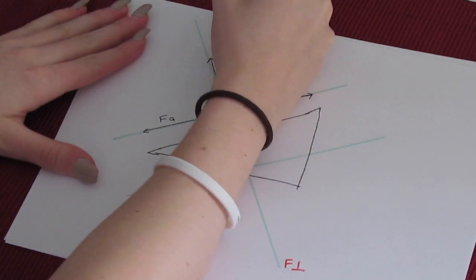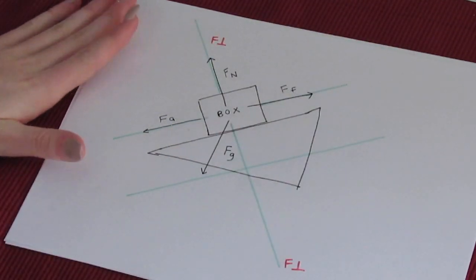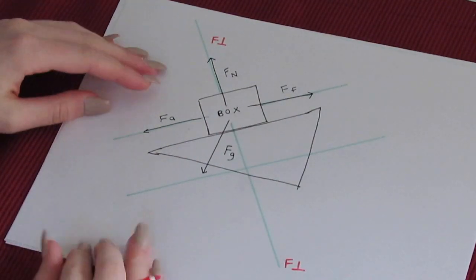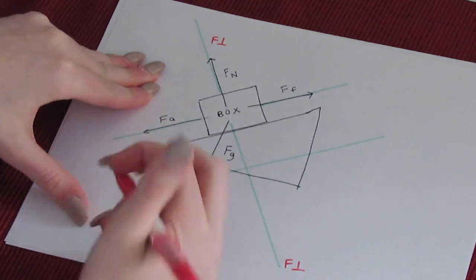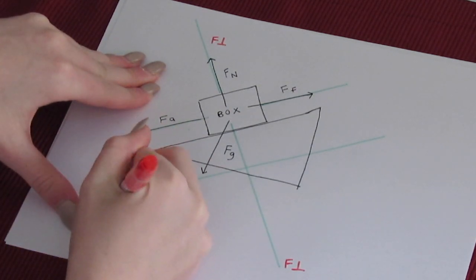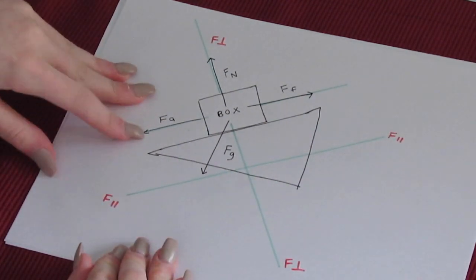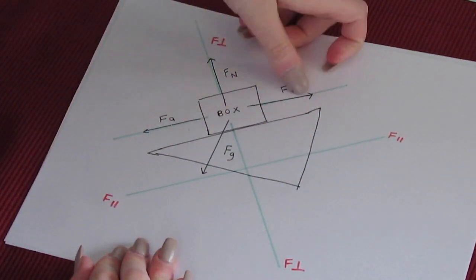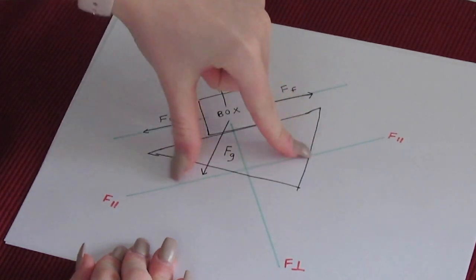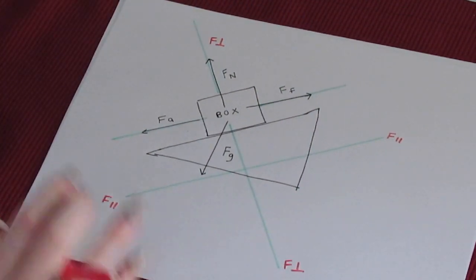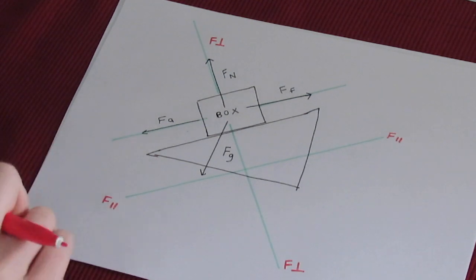So we'll just label this up here force perpendicular to, so we don't forget that. And then this is your force parallel, because it's parallel to the line with the force of friction and the force applied on it. And then this is your force of gravity, so that's already labeled.